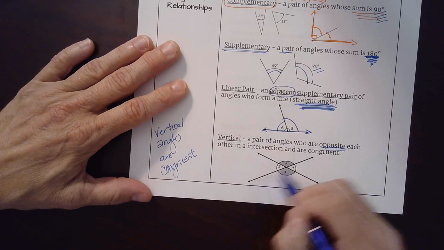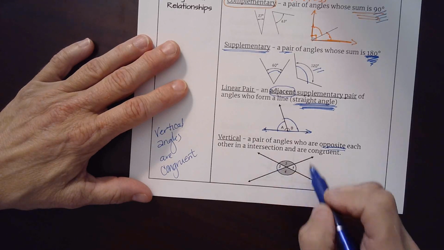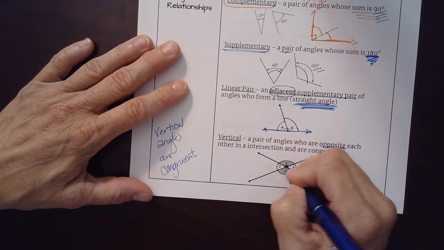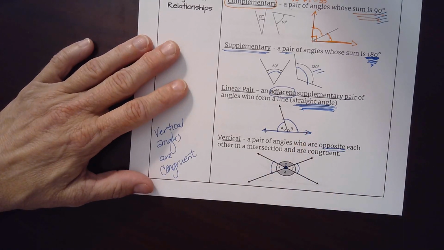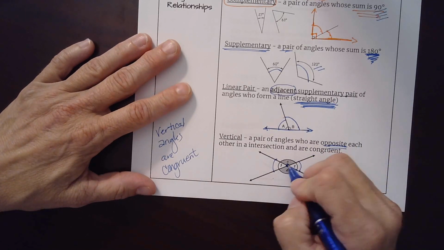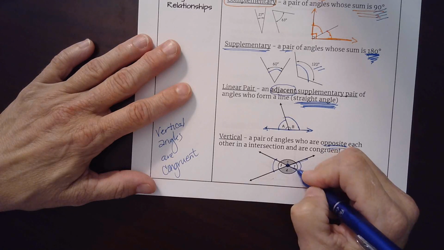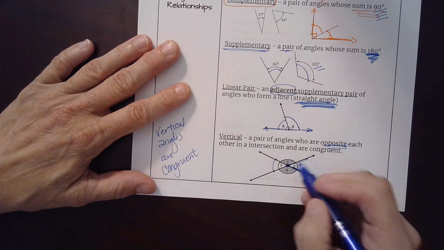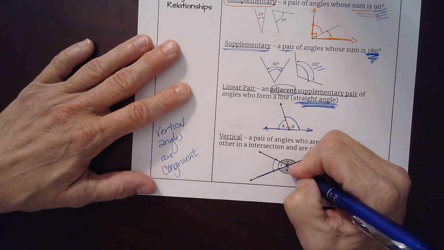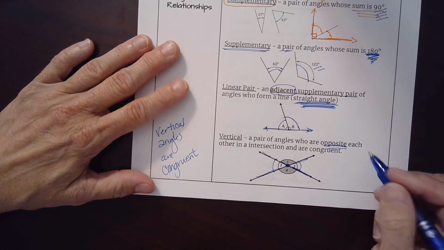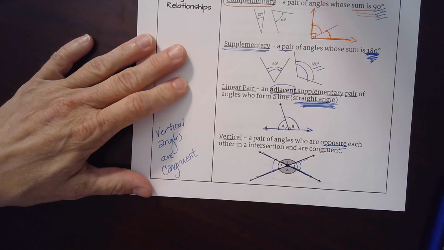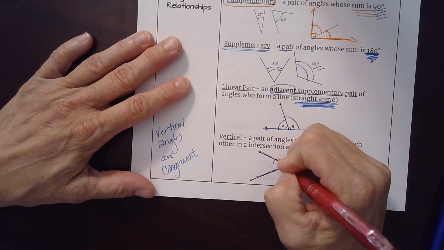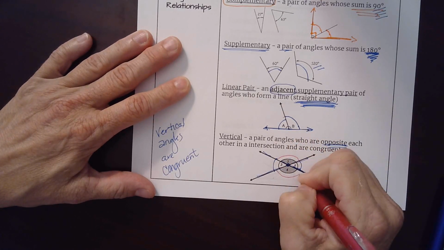So if you look at these two lines that intersect, and they intersect right here, angle 1 and angle 3 are opposite each other. So those are vertical angles. You could almost look at it like they're making a V. But the key here with vertical angles is that two lines have to intersect. Another pair of vertical angles would be angle 2 and angle 4.